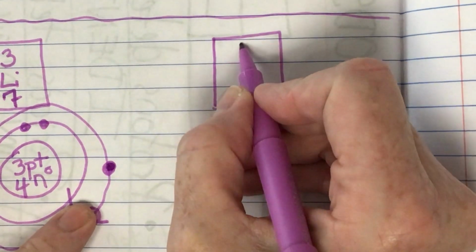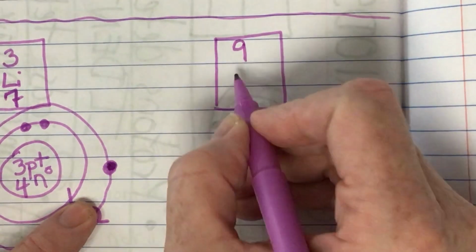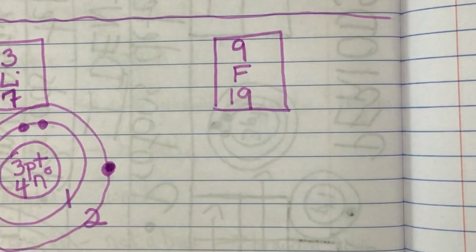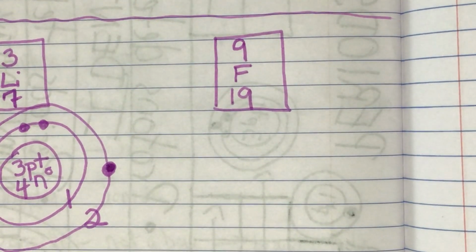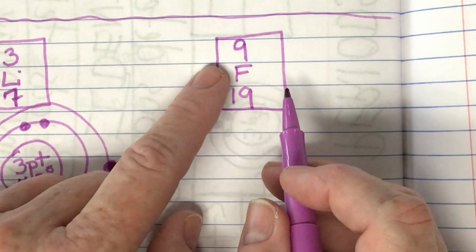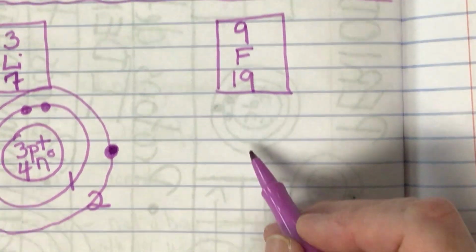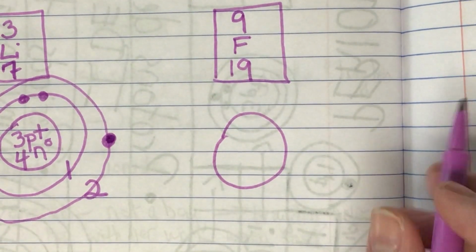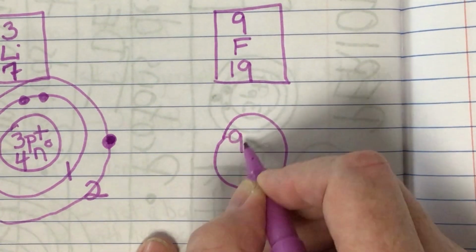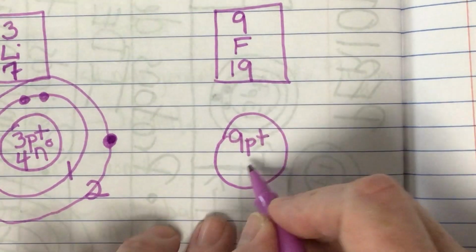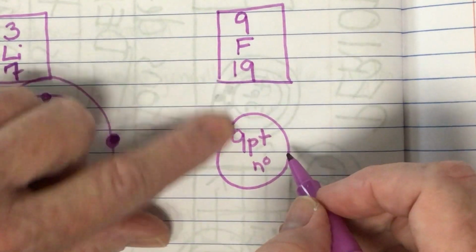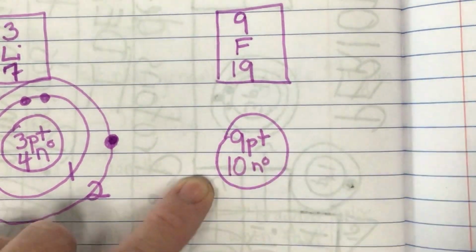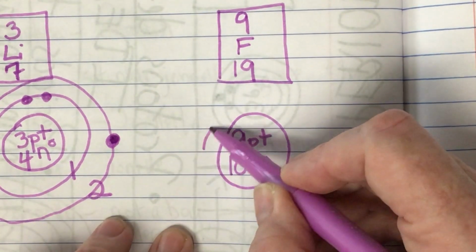We are going to do 9, F, and 19. We do a Bohr model real fast. If we have 9 protons, how many neutrons will that make us? What number do we need here? We need 10.